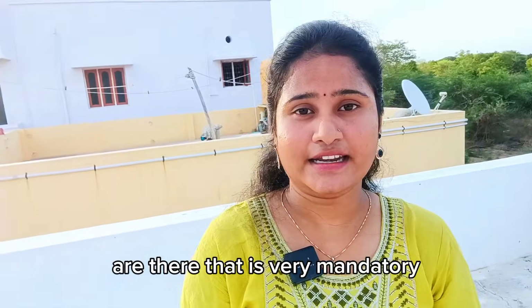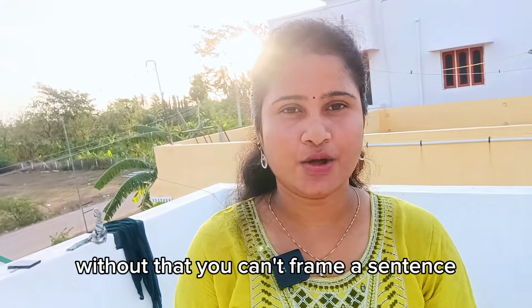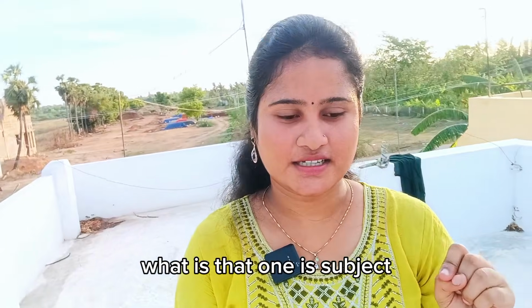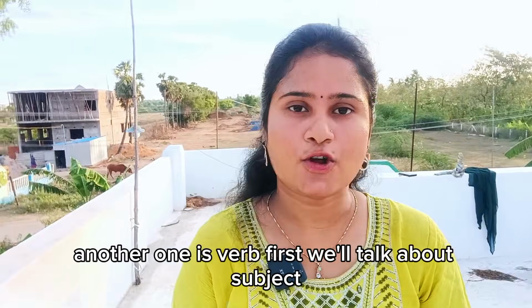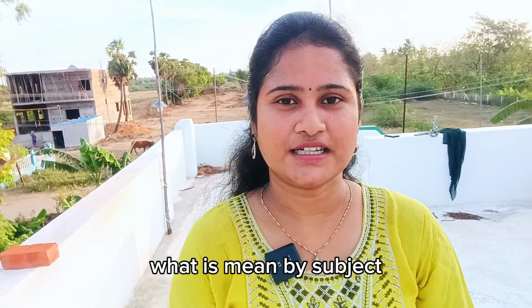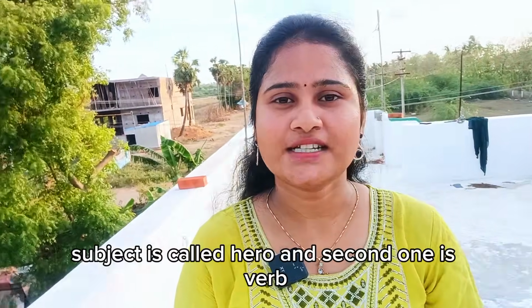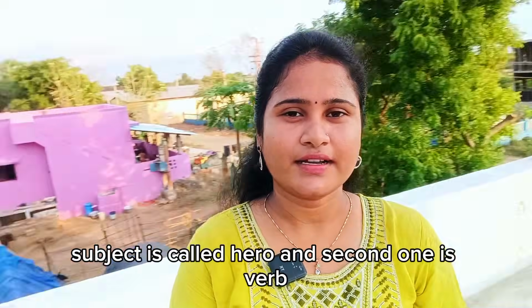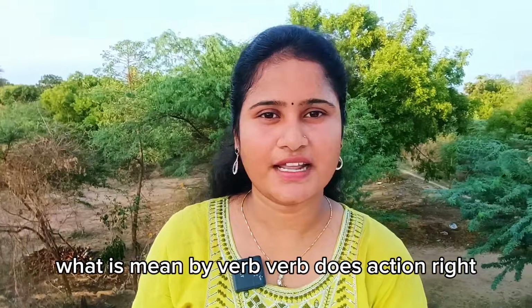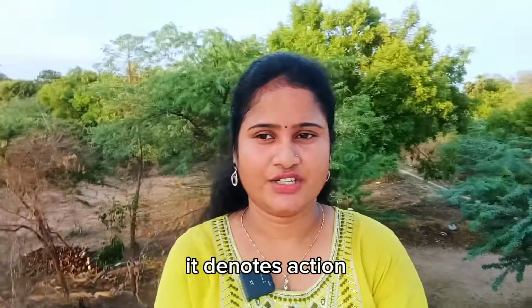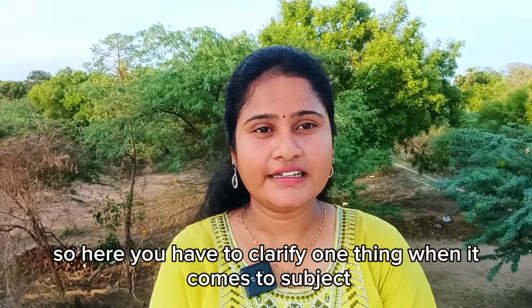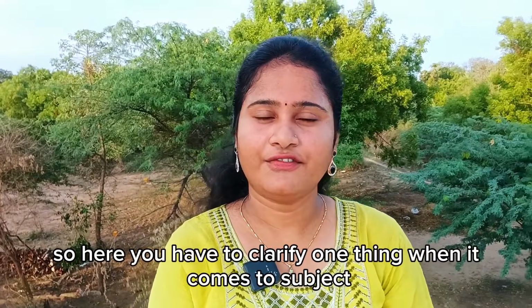If you want to frame a sentence, there are 2 important things. That is very mandatory. Without that, you can't frame a sentence. What is that? One is subject, another one is verb. First, we'll talk about subject. What is meant by subject? Subject is nothing but the doer of an action. In a sentence, subject is called the hero. And the second one is verb. What is meant by verb? Verb does action, right? It denotes action.